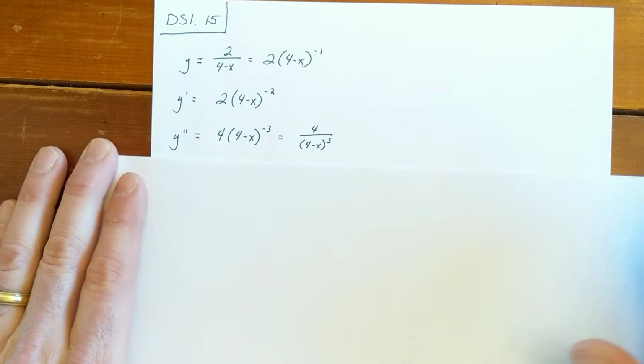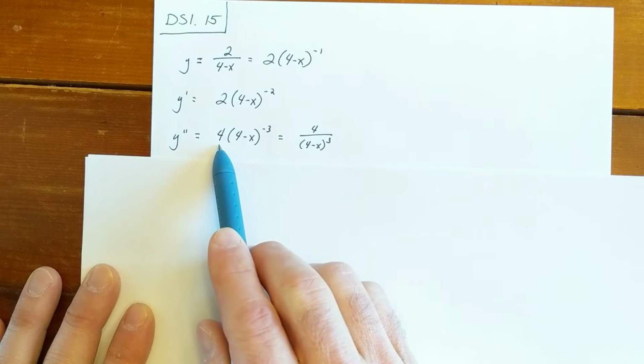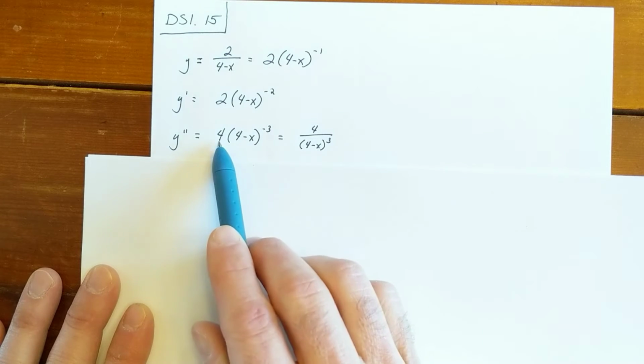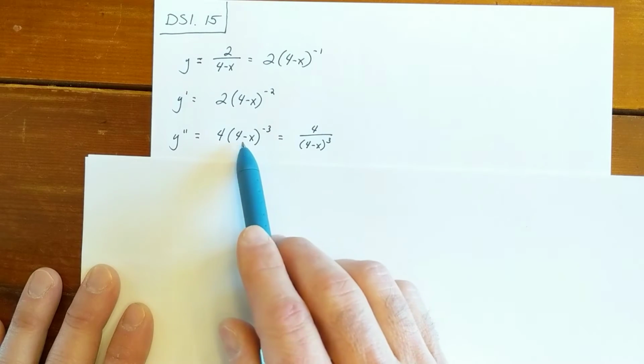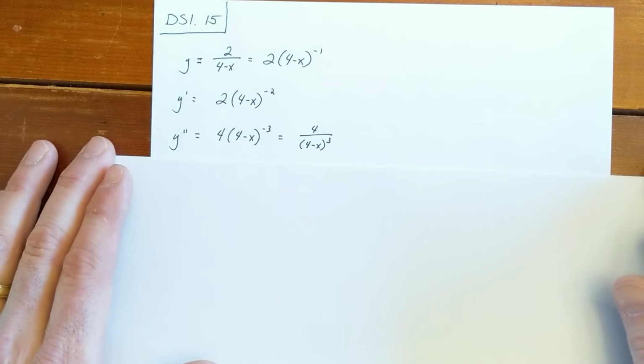We need the second derivative now, so the same thing applies. The negative 2 times 2 would have made a negative 4, but the chain rule says we multiply by the derivative within, turning that back to a positive 4 times 4 minus x to the negative third, and here it is rewritten as a fraction.